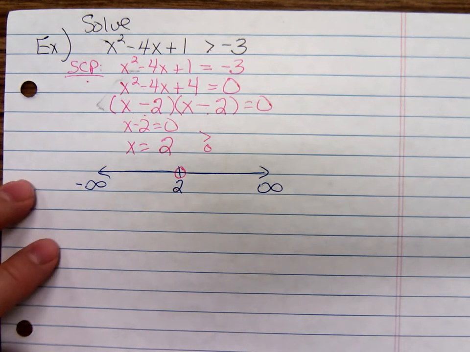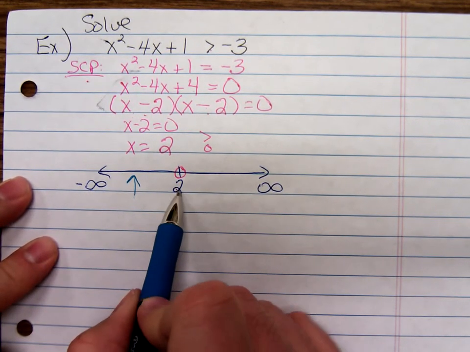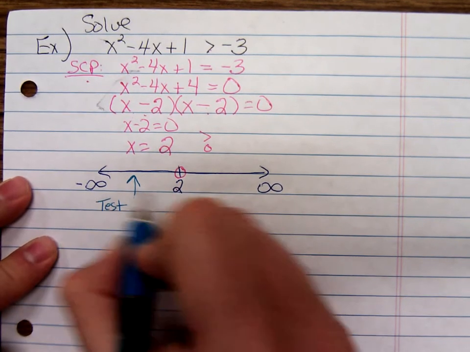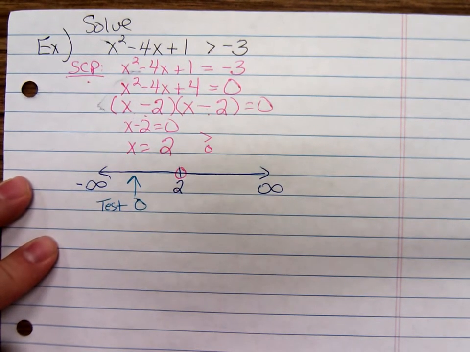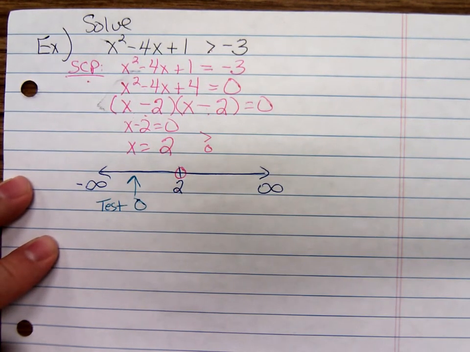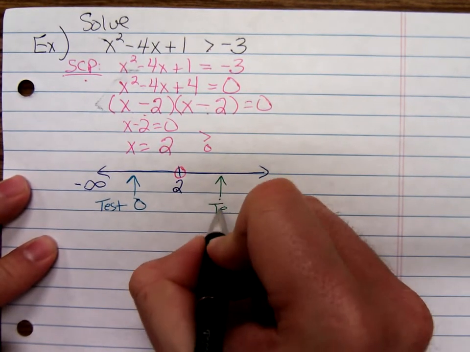So like right here, what number do I want to test? Well, a number between negative infinity and 2, one number that's always between a negative and a positive is 0. Then over here, a number between 2 and infinity, I think I'll test 3.